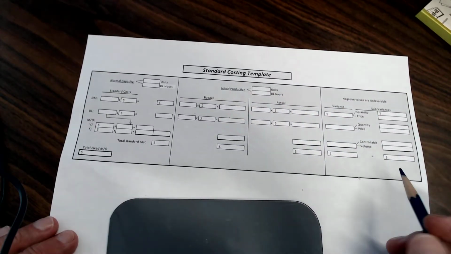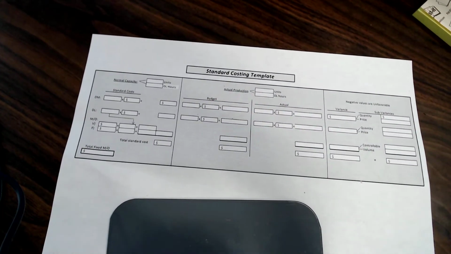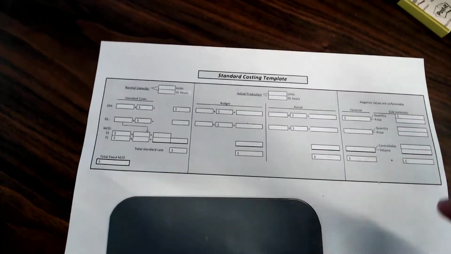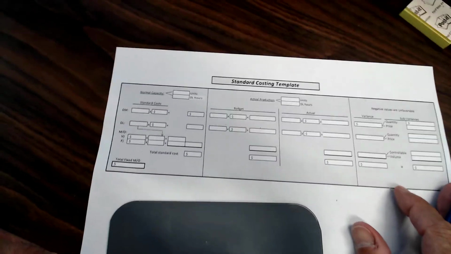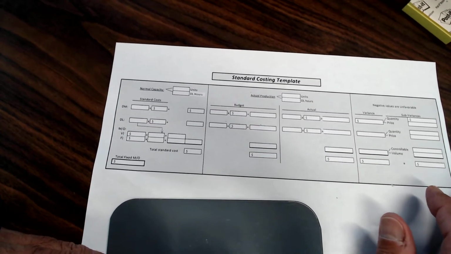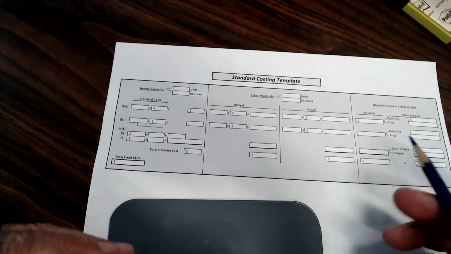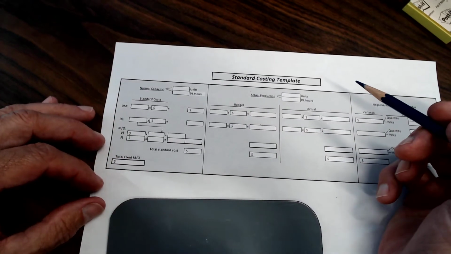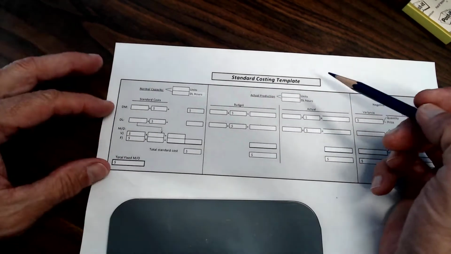So I think where we left off is we were talking about this template, and that before the year even starts, the engineers, or maybe the owners of the company, or whoever really knows, are going to tell us what it should cost to make one item of whatever it is we're making. And I don't know what example to use here. We're going to say that we're making a product.